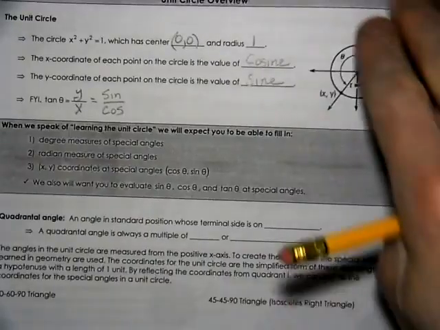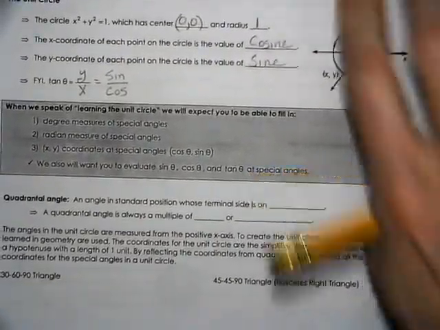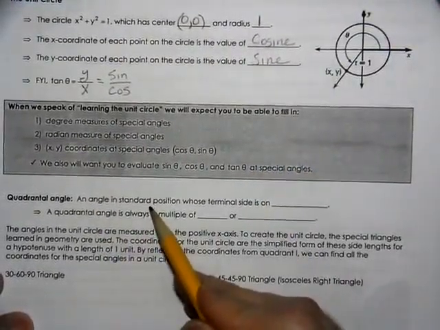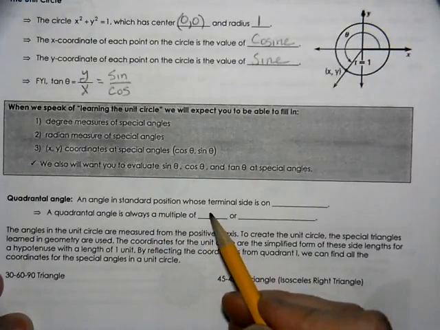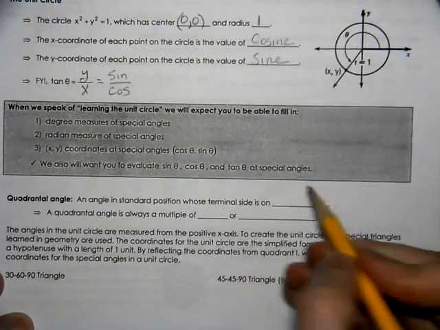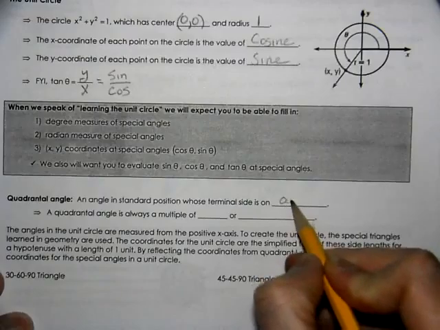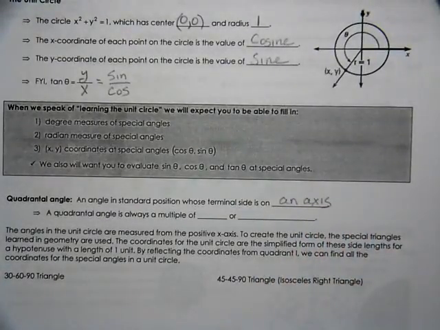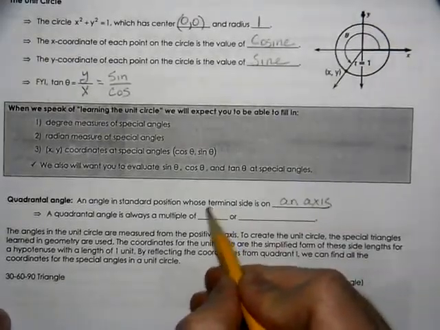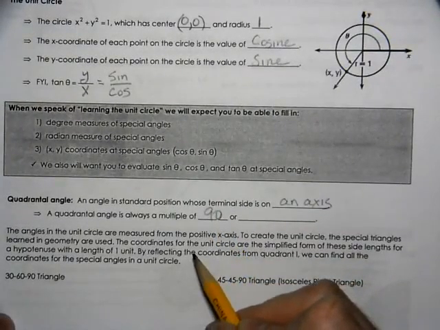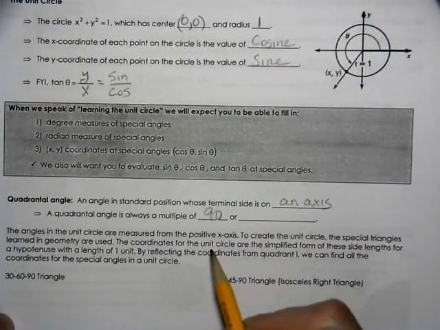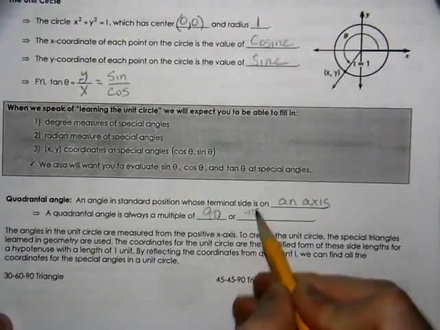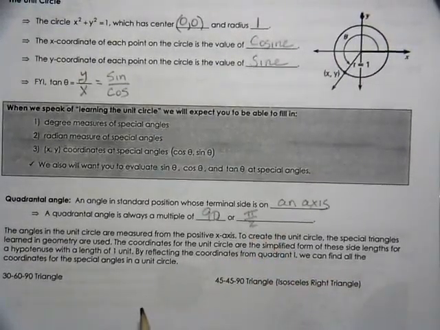Okay, we also have quadrantal angles. They're in standard position with the side on an axis. It's always a multiple of 90, and the radian equivalent of 90 is pi over 2.